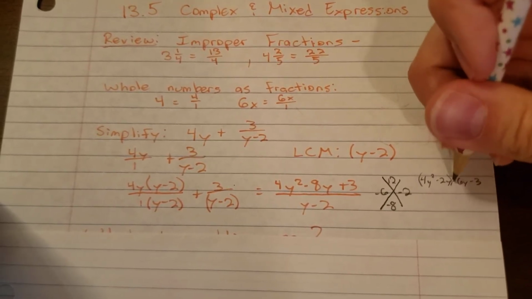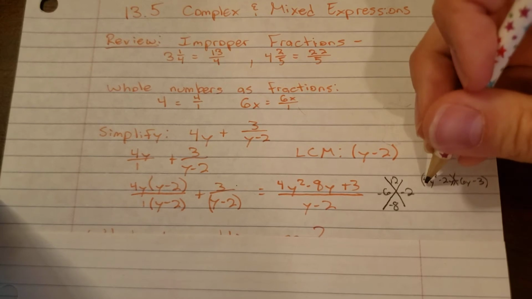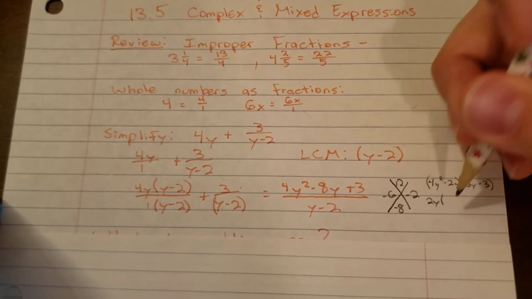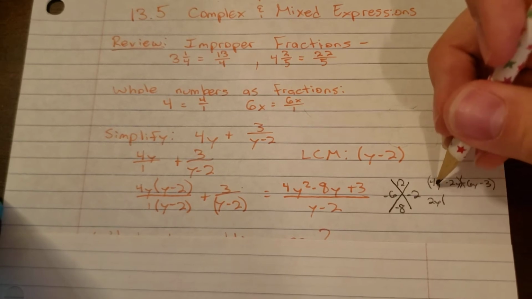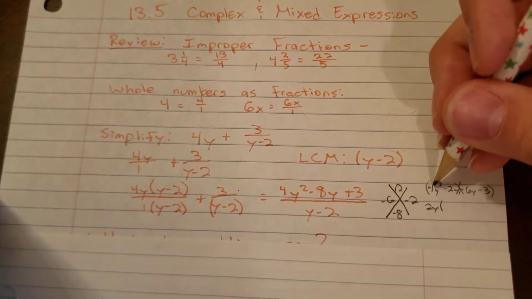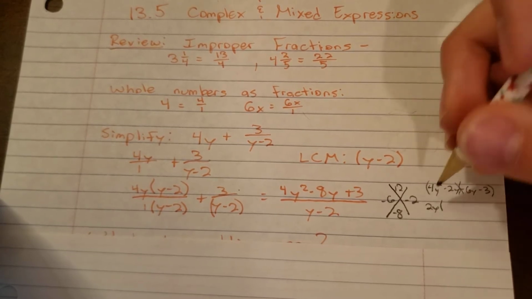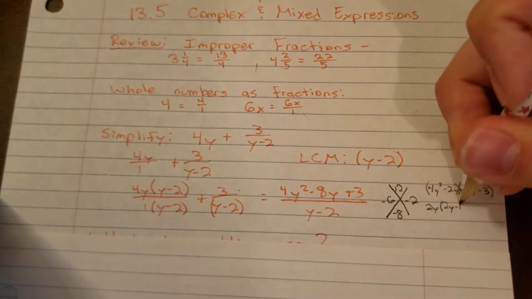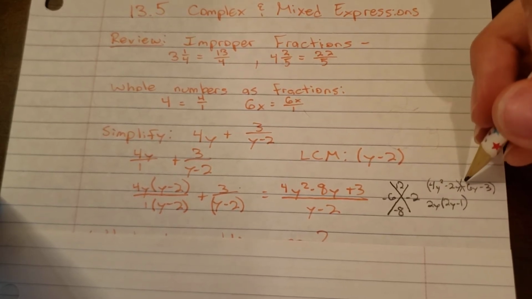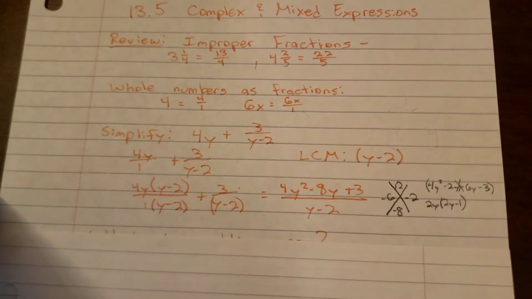So this is going to be 2y, 2y, 2, and then 2y minus 1. Wait a second.